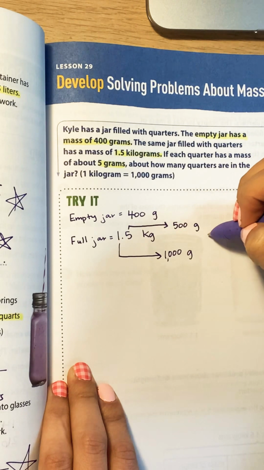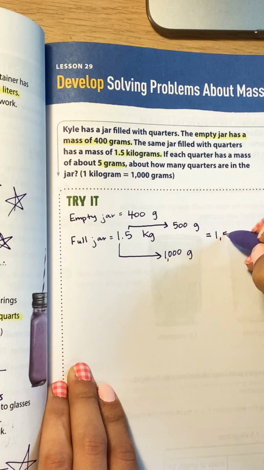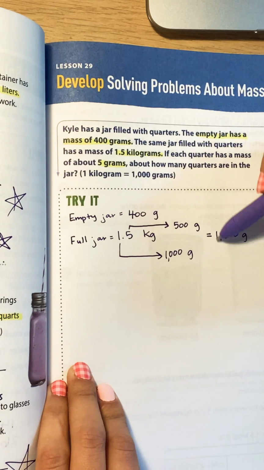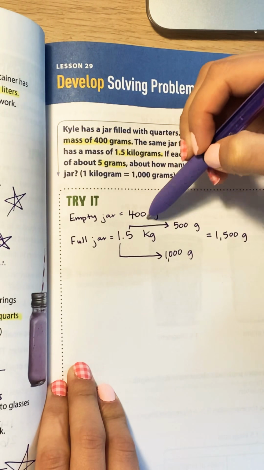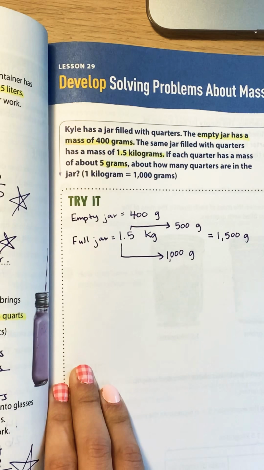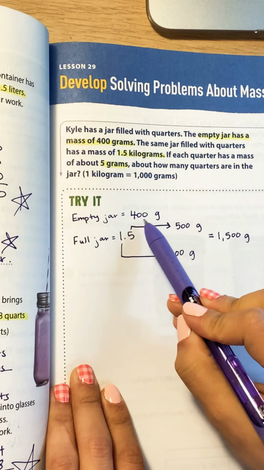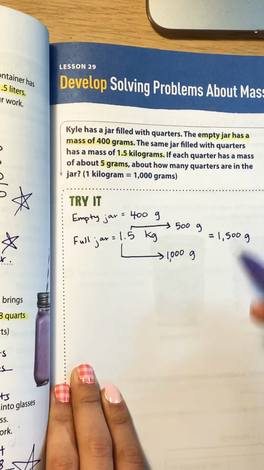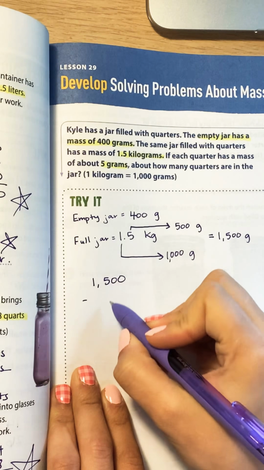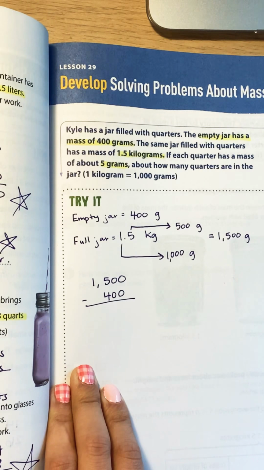So 1.5 kilograms equals that together, 1,500 grams. So the full jar weighs this much, the empty jar weighs only 400. So I need to figure out the difference. So what's the weight just in quarters? Okay, so if I can take away the weight of just the jar, what's left will be the weight of the quarters. So I'm going to do 1,500 minus just the weight of the empty jar.